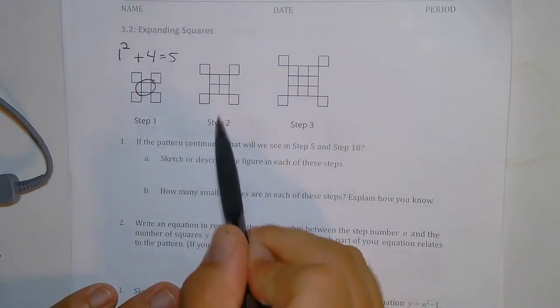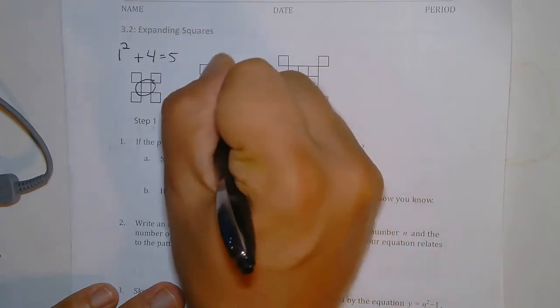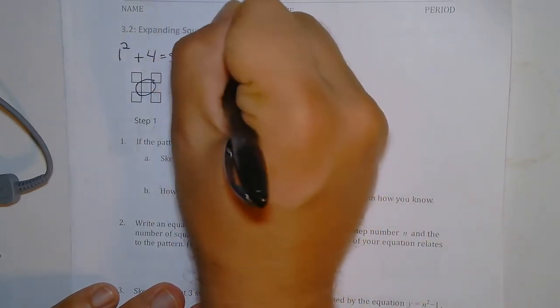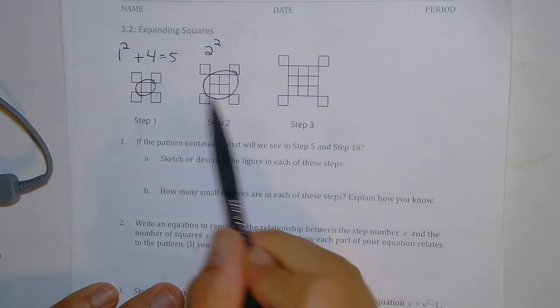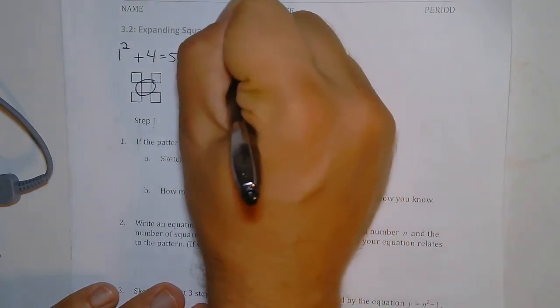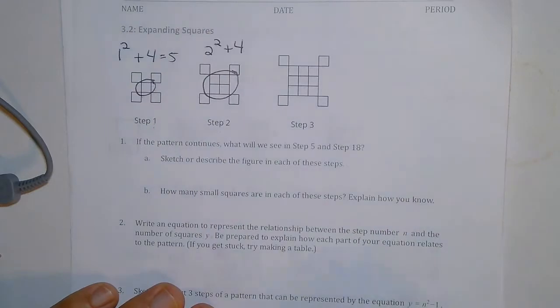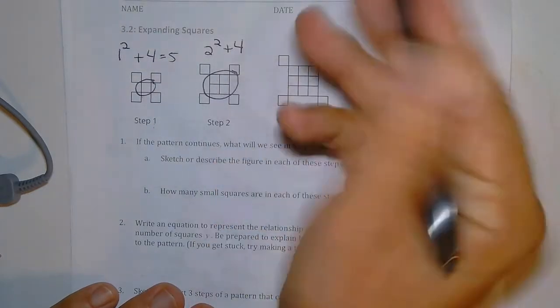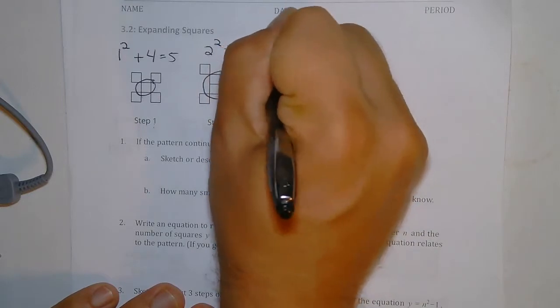So if you notice for step 2, I have a 2 by 2 square, so I have 2 squared, and then I have the 4 on the outside, so then I add 4. And 2 squared, 4, plus another 4, gives me a total of 8.